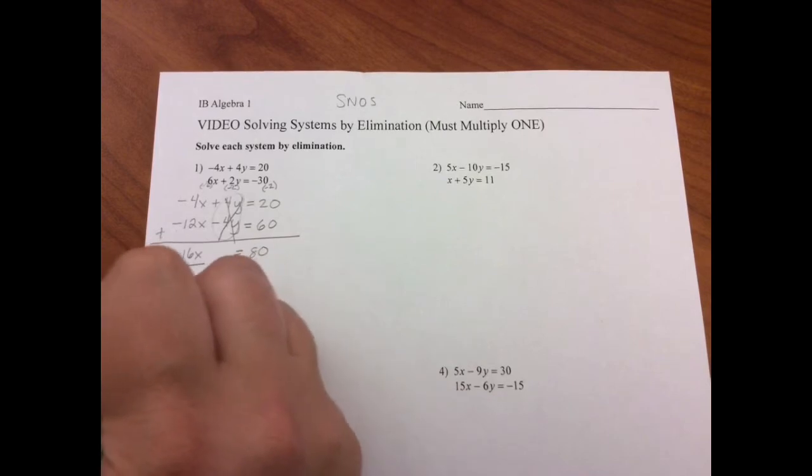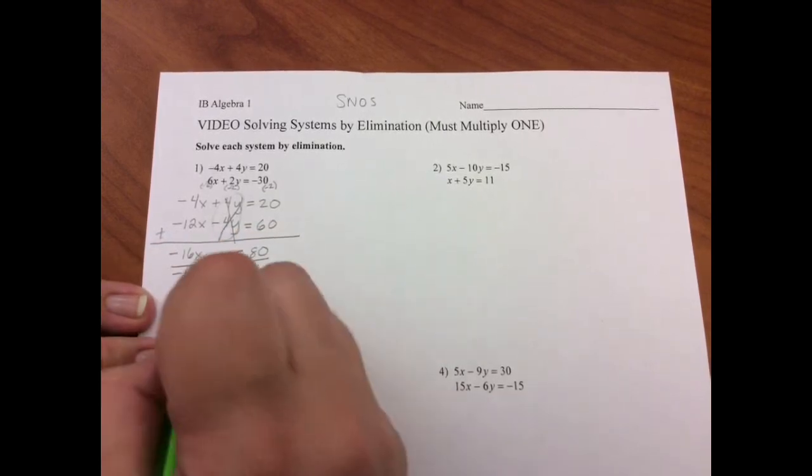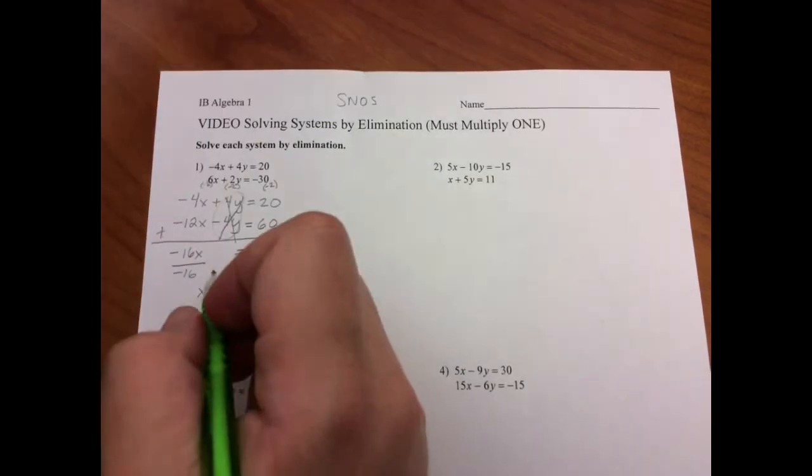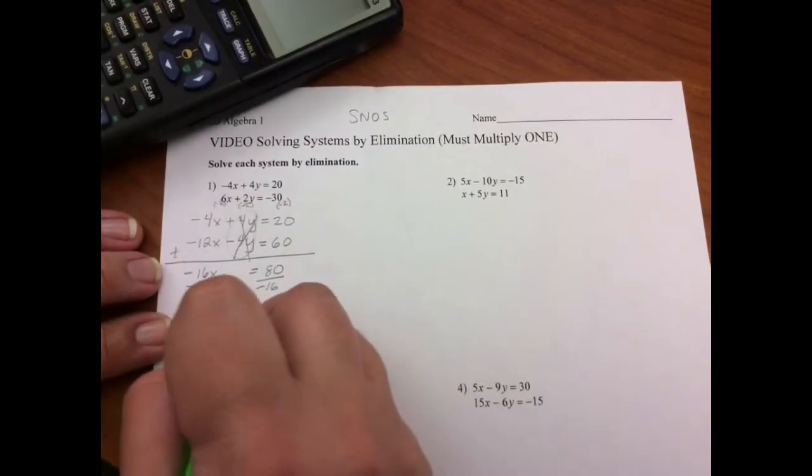Now I'm going to divide both sides by negative 16. We're getting good at this part, and we're getting to go faster. And x is going to equal, let me pull up my calculator, 80 divided by negative 16, and we get negative 5. So x equals negative 5.